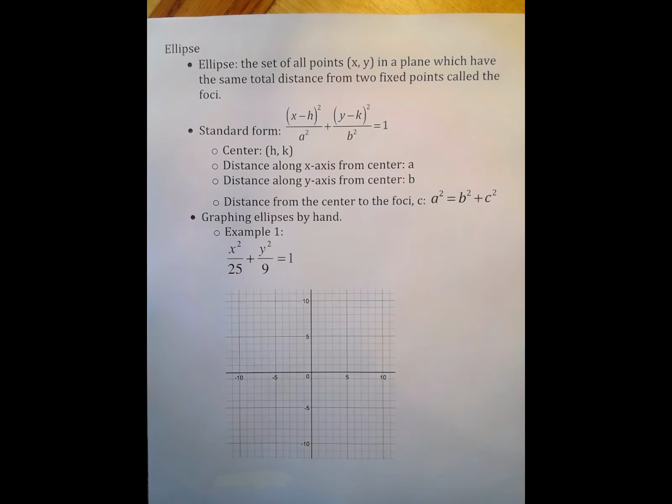These notes are on ellipses. So in class, you did an activity in which you had a piece of string where you put the endpoints of the string in two different locations and then used your pencil to trace out the string where the string length didn't change. That gave you a nice oval shape, which we call an ellipse.